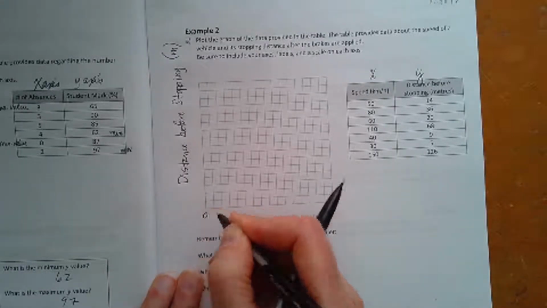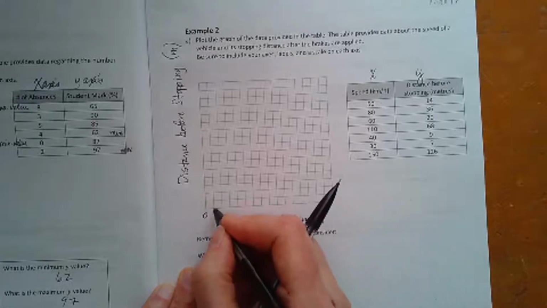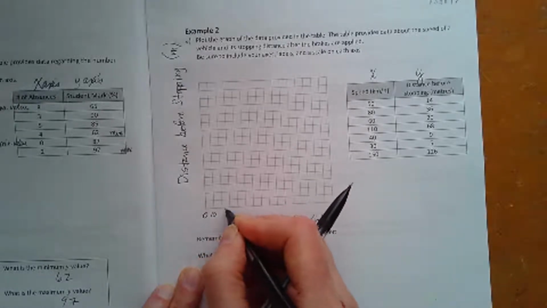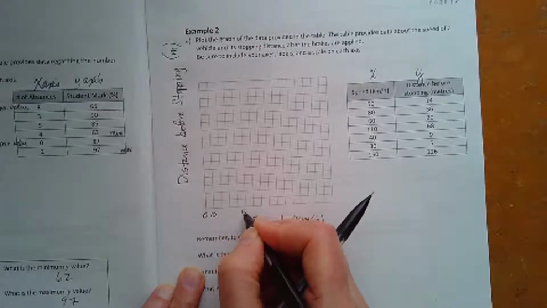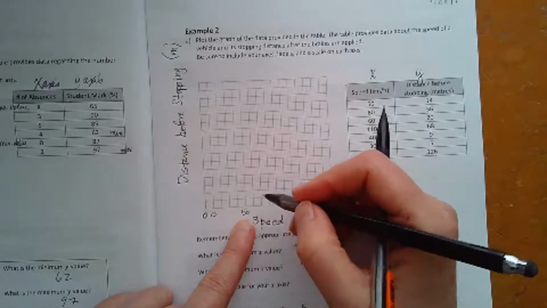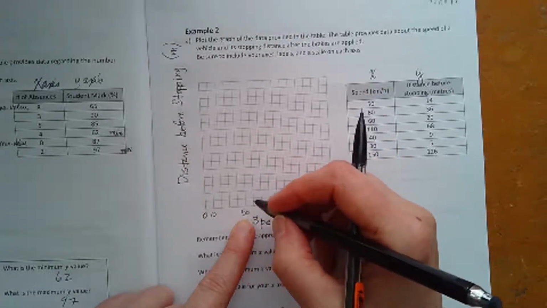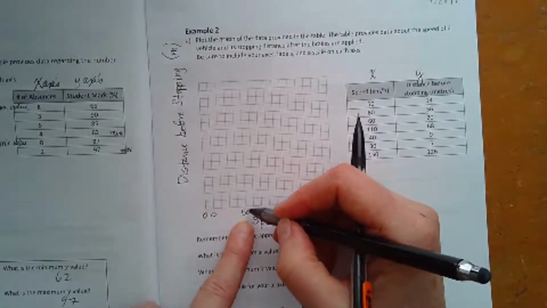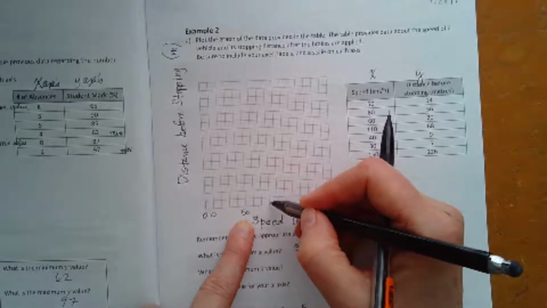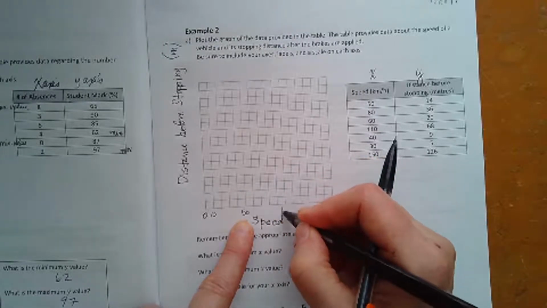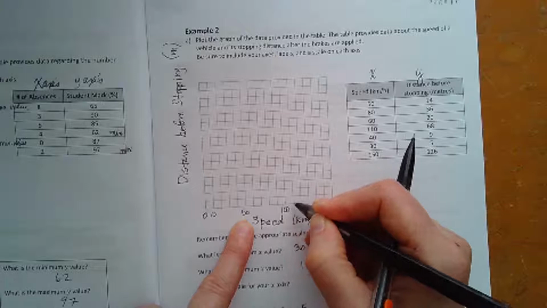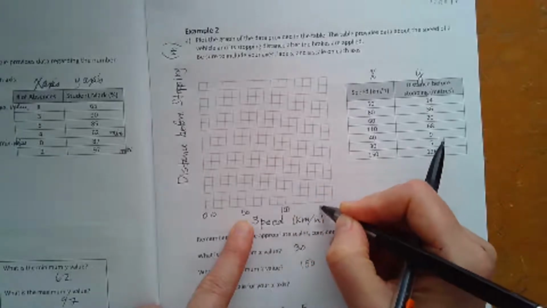So I'm going to start at 0 and go up by tens. I'm not putting all my numbers because I would find it too messy, so I'm only going to put every 50, 60, 70, 80, 90, 100, 110, 120, 130, 140, 150.